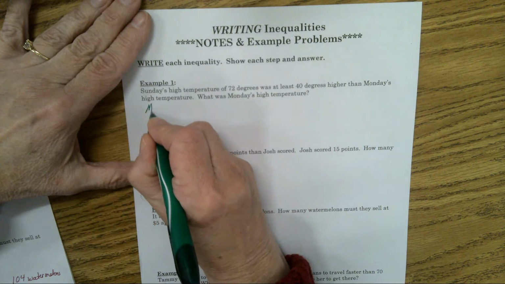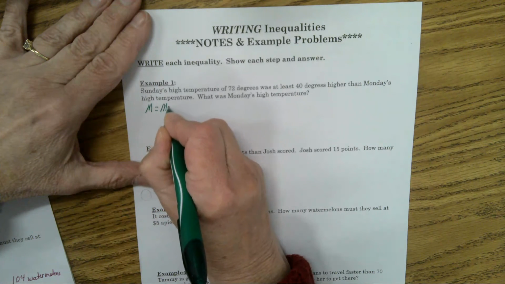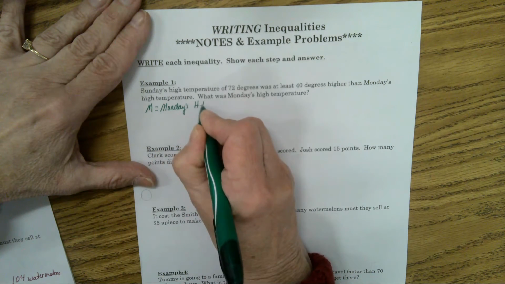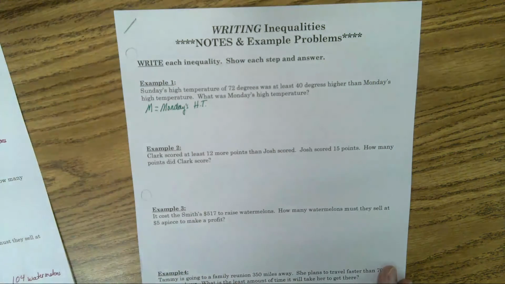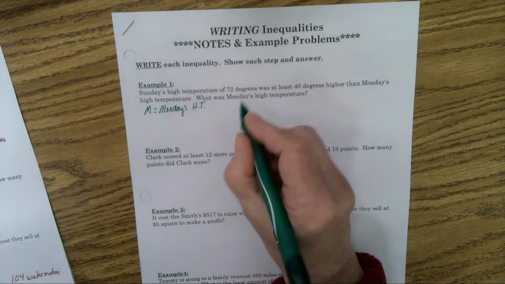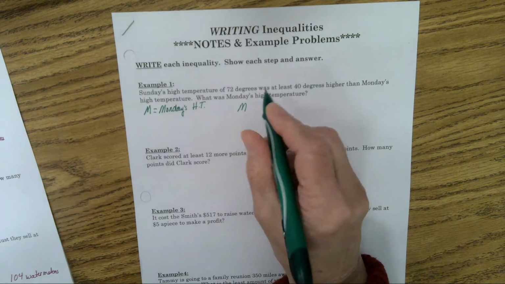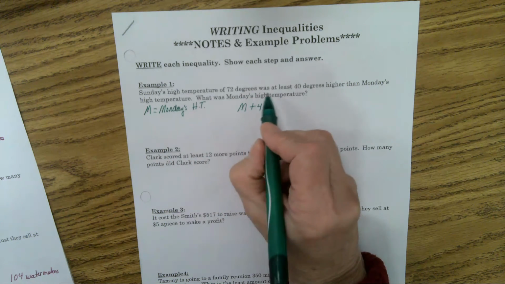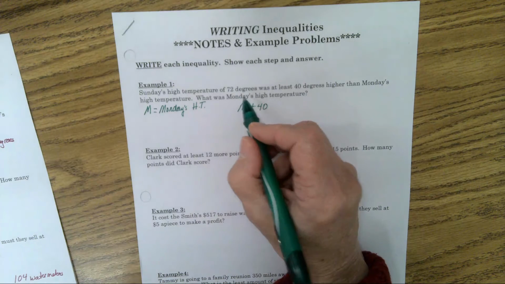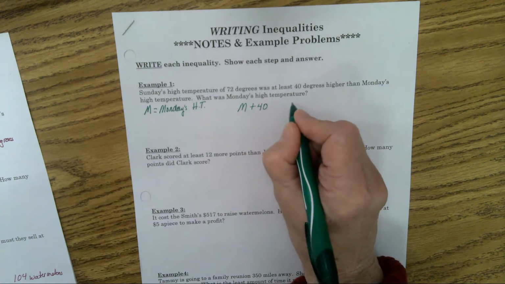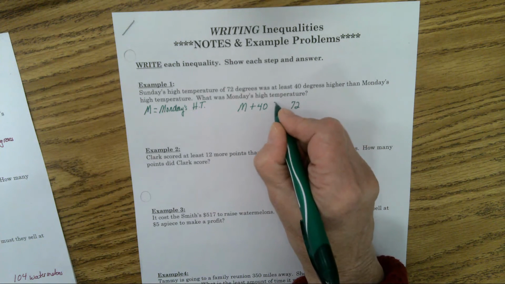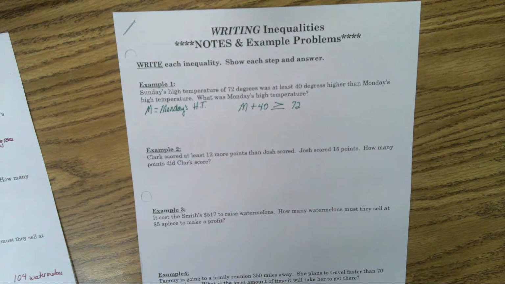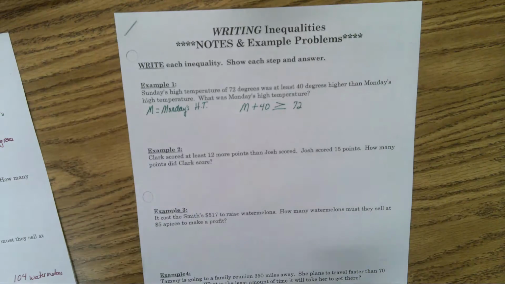Okay, first I'm going to define a variable. M equals Monday's high temperature. HT is high temperature, okay? So I know that Monday's high temperature plus 40 is going to be at least 72 degrees. Okay, so it's going to be warmer or equal to 72 degrees. Do you see how I got that? Now we have to solve the inequality.